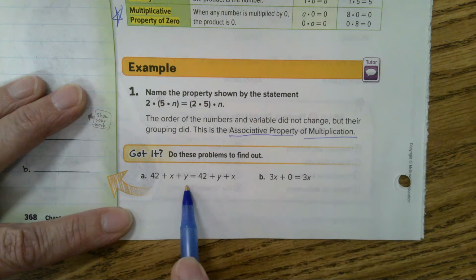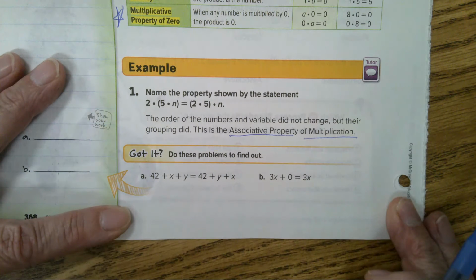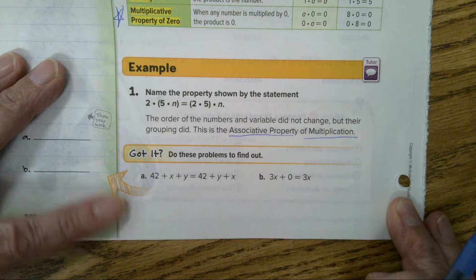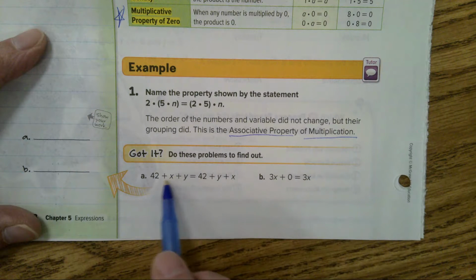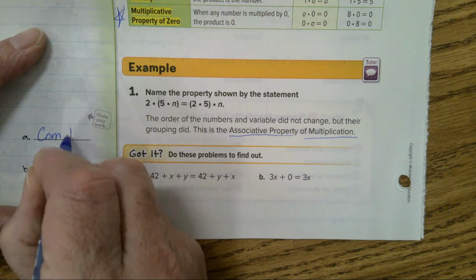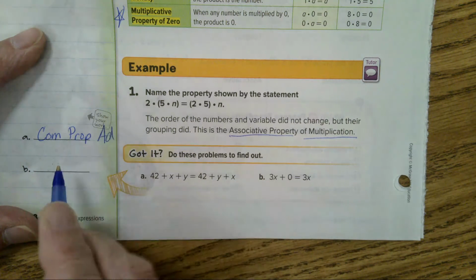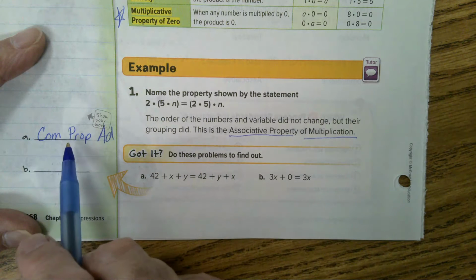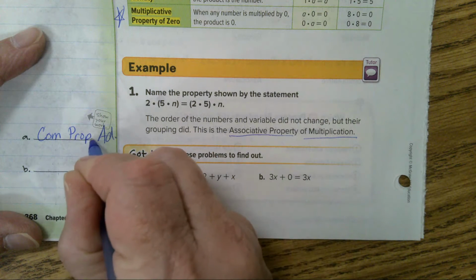42xy. 42yx. What property is that? Additive. Commutative. The numbers moved around, or actually it was the variables that moved. So it's the commutative property of addition. So I just put prop addition. Okay, otherwise it won't all fit on there.